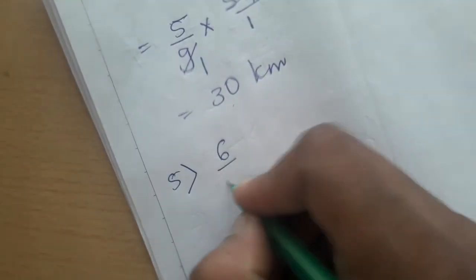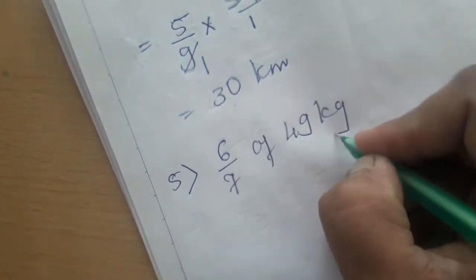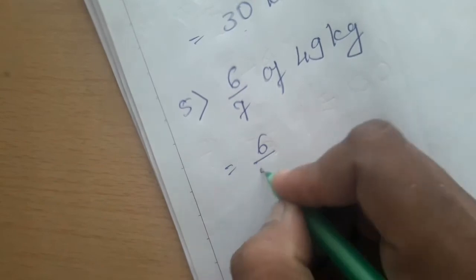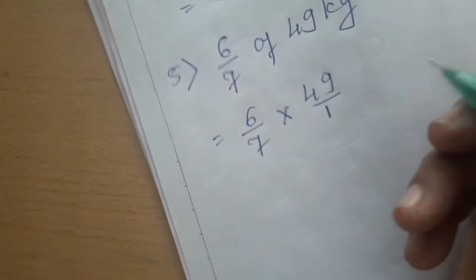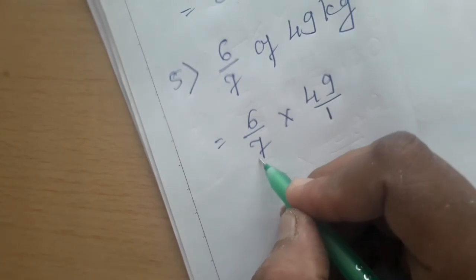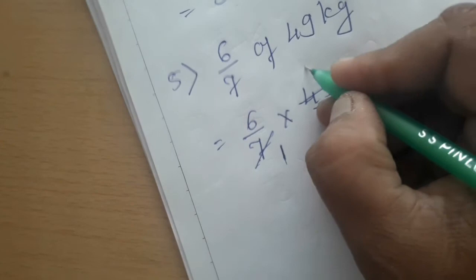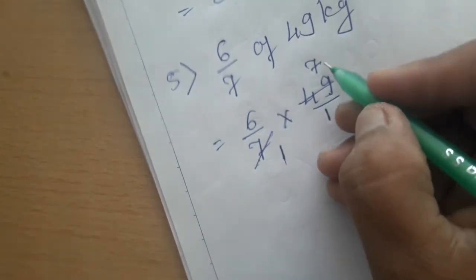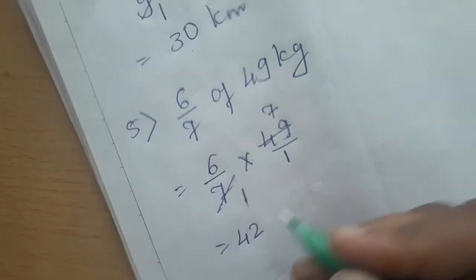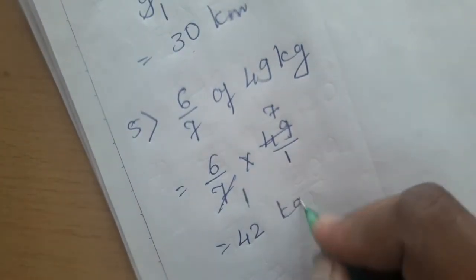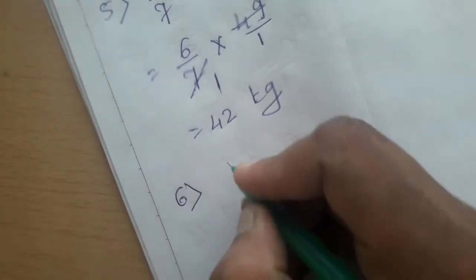Say you have 6 by 7 of 49 kg. So what will you do? This will be 6 by 7 of 49 upon 1. So here 7 table, you know that 49 comes. So 7 ones are 7 and 7 sevens are 49. So here what is left out? 7 sixes are 42 and the unit will be kg. Okay. Now let me write one more.